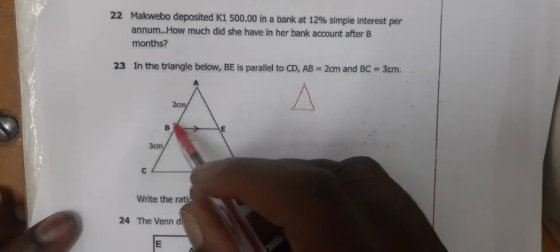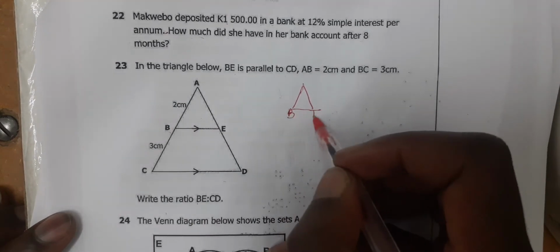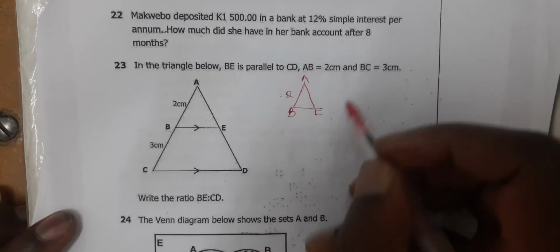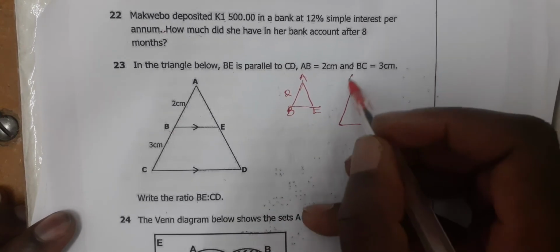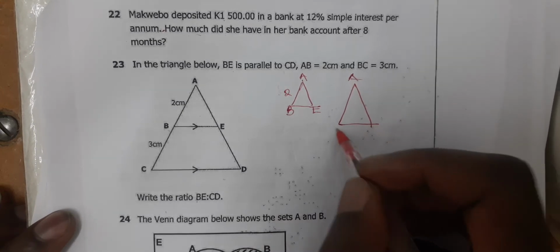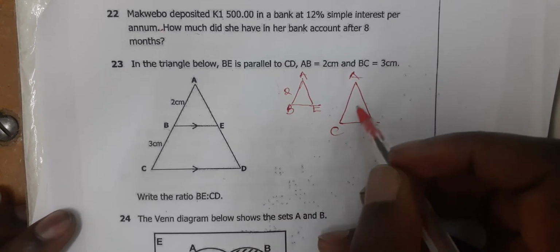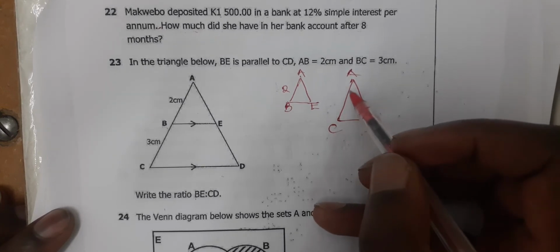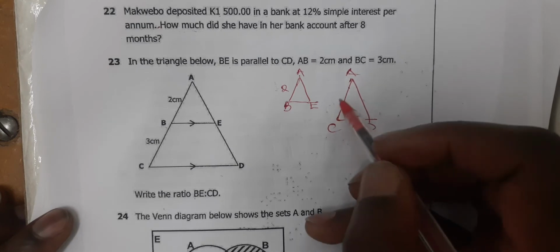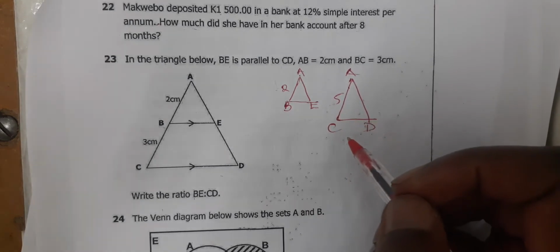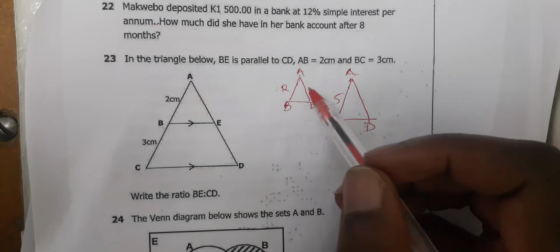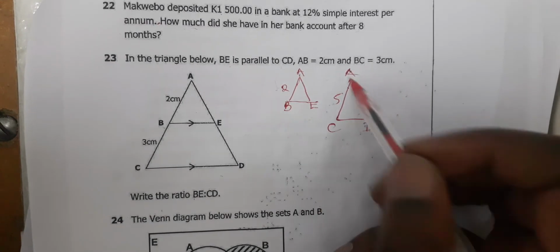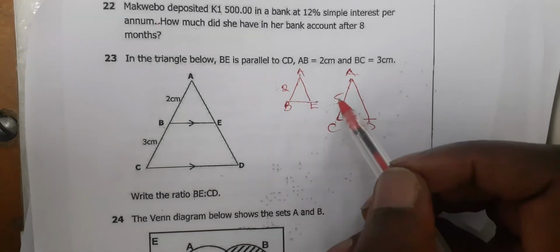So this smaller triangle here is what? ABE, and AB is 2 centimeters. And the bigger triangle is what? ACD. So this whole thing here, from here up to this point, what is this? It's 2 plus 3. So this is 5. So the ratio for the smaller side, AB to AC, is 2 to 5.